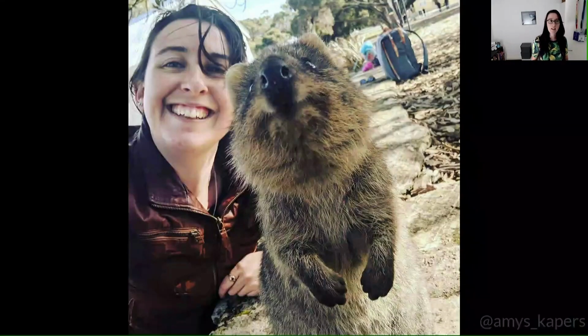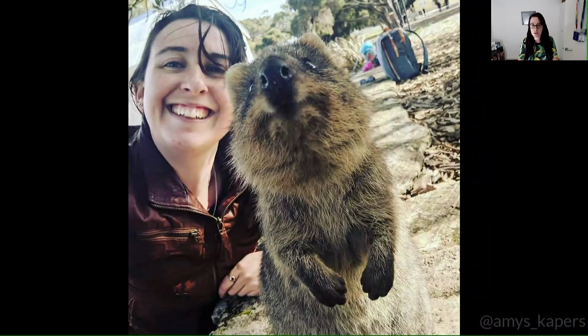Because they look like they're smiling and they don't mind getting up close and personal, Quokkas also take really great selfies. So last year, when I did a demo at Twilio Superclass in Sydney, I decided to build a chatbot that would send you pictures of Quokkas, because who doesn't love Quokkas?